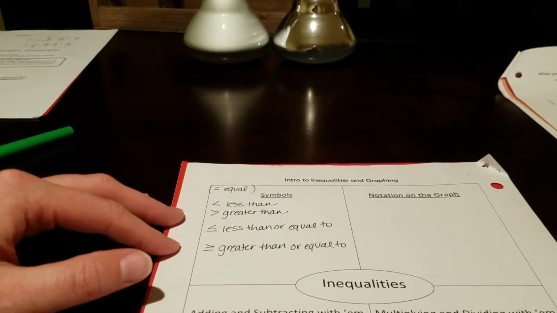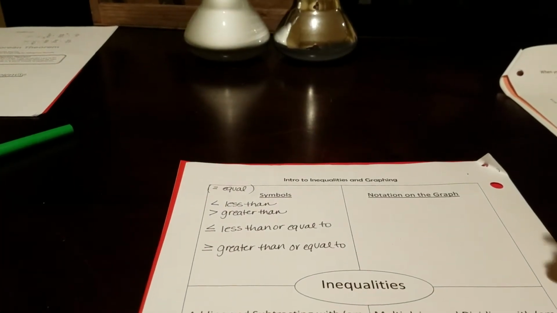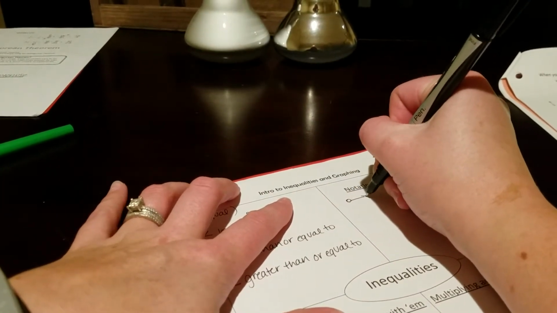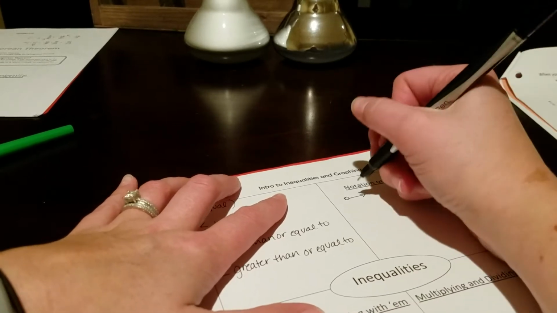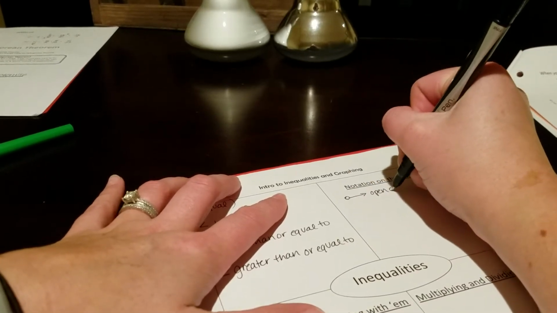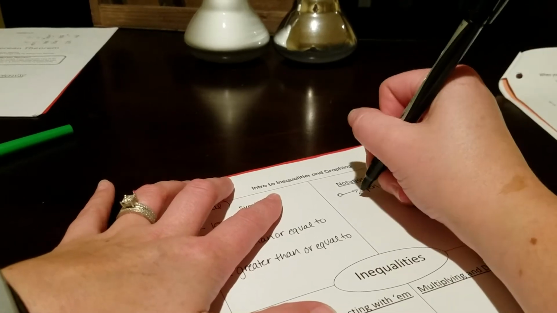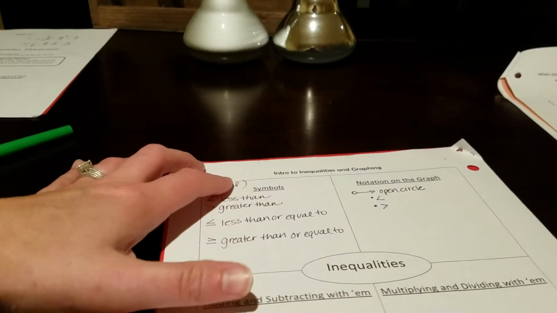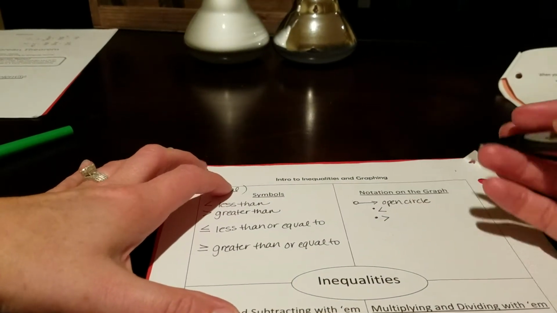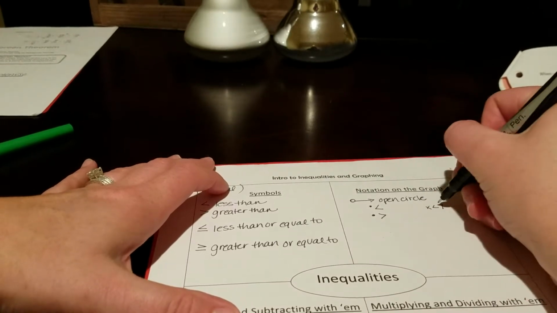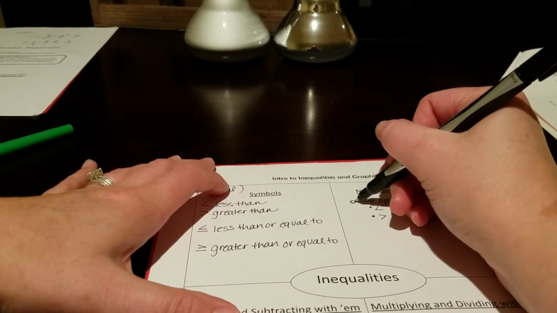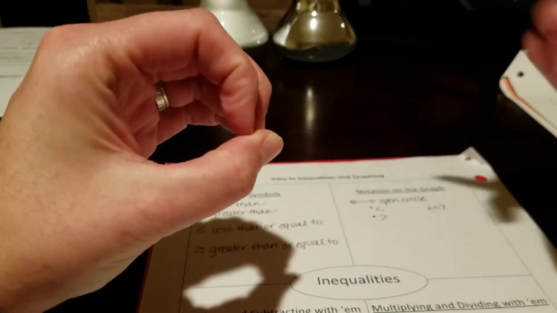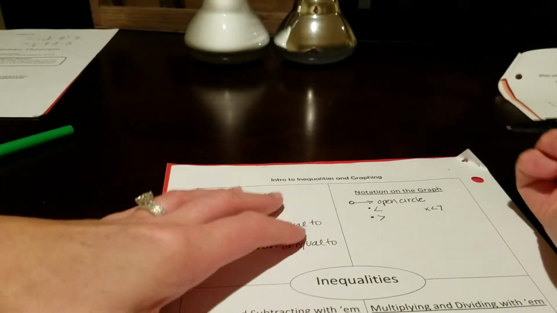So when we actually work with inequalities, we're going to notate them on the graph. On the graph, certain inequalities are going to have what's called an open circle and then a line, drawing which direction they go. So this would be an open circle. The ones that have an open circle are going to be less than and greater than. The reason that we do that is if we say x is less than 7, 7 is not included, so we leave an open circle to show that it's not included. Hopefully that makes sense to you. That opening says that that number does not work, so it's not included.